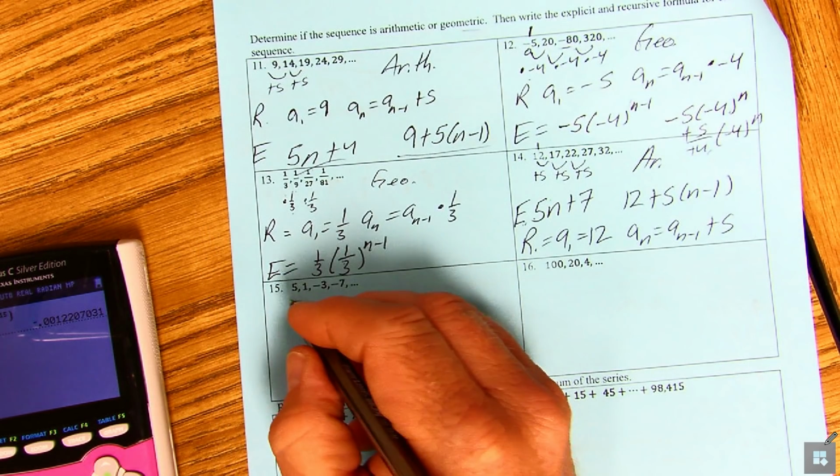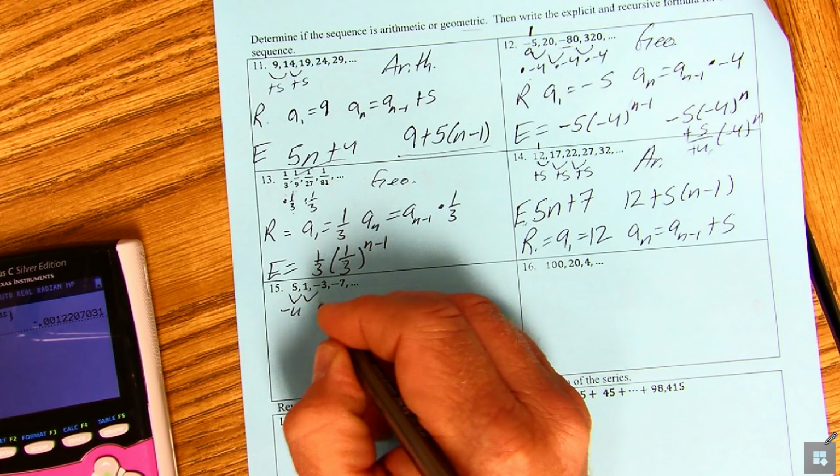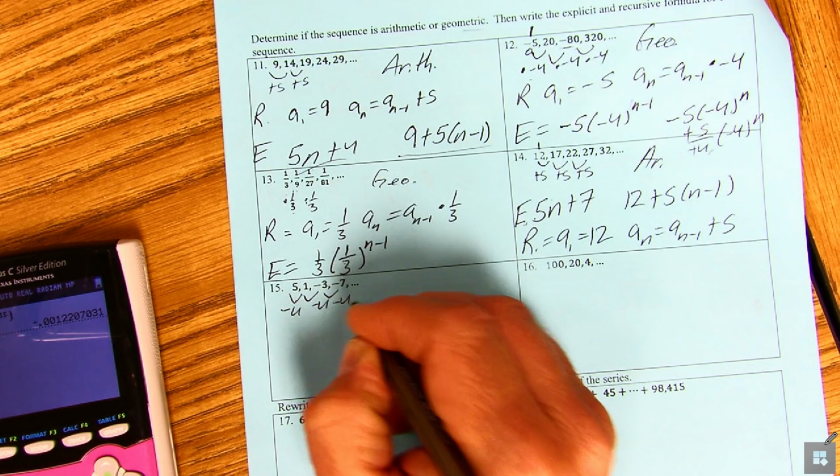Done. 5 to 1, minus 4. 1 to negative 3, minus 4. Negative 3 to negative 7, minus 4. Arithmetic.